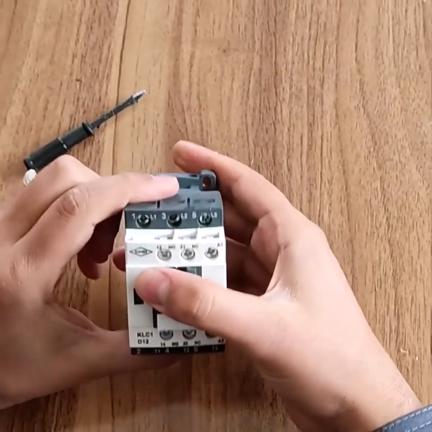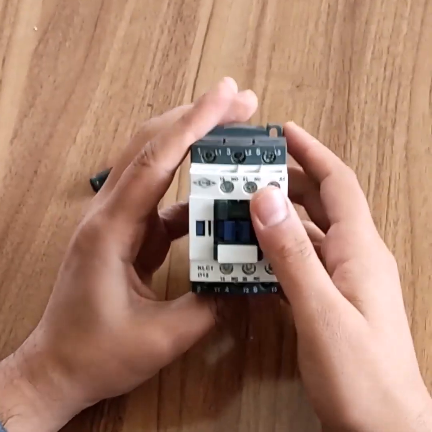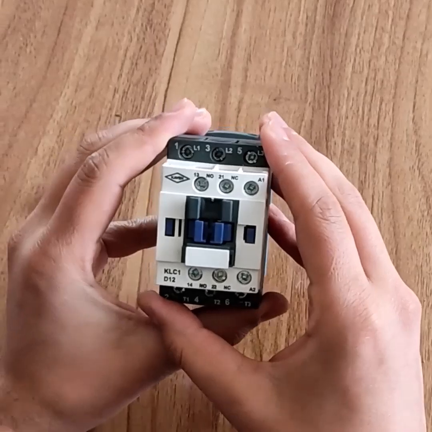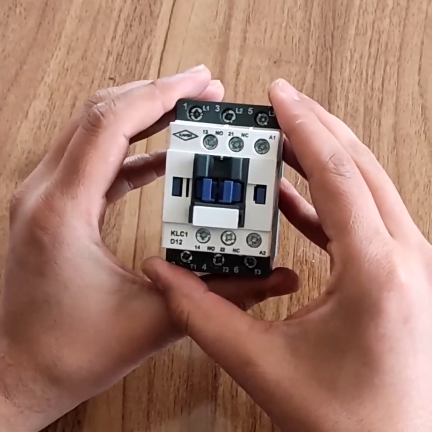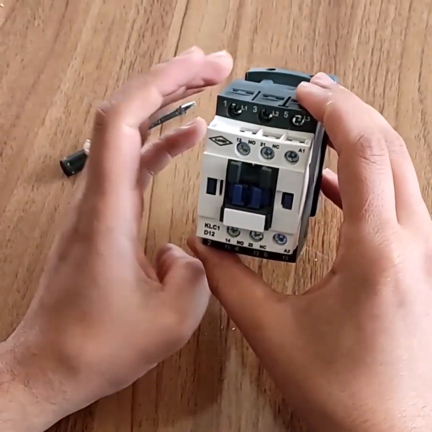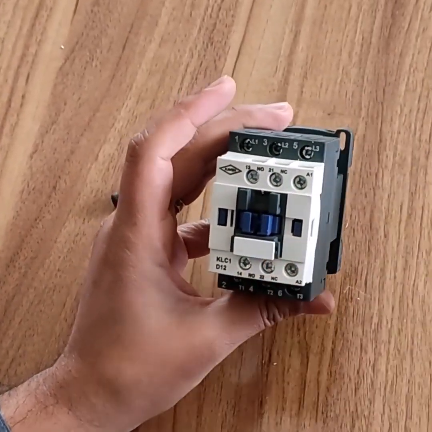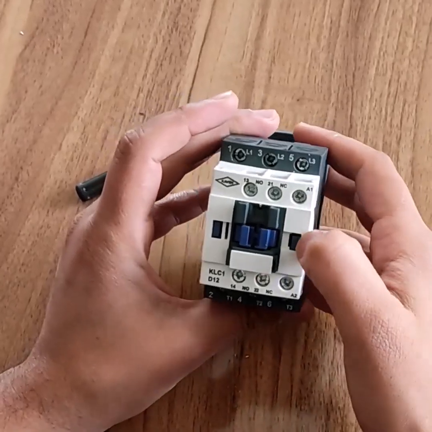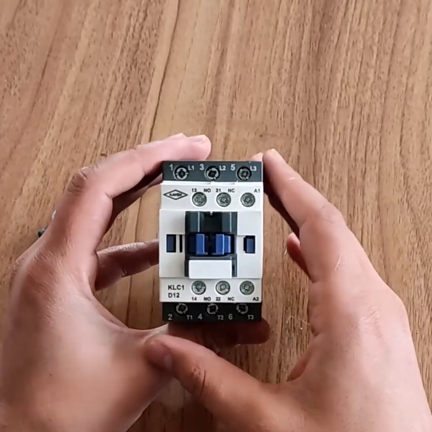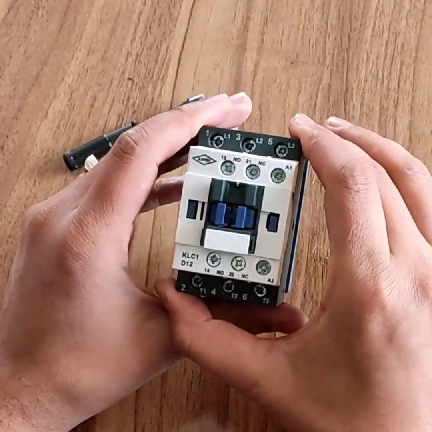One last thing you need to know about these contactors: you should choose a contactor according to your needs or load, and it should not be less or more than the load requirement. Because if it is less than the load, the power circuit will heat up, and there is a possibility of burning. If you choose more than the load, you have spent extra money. It is better to choose the contactor according to your needs.